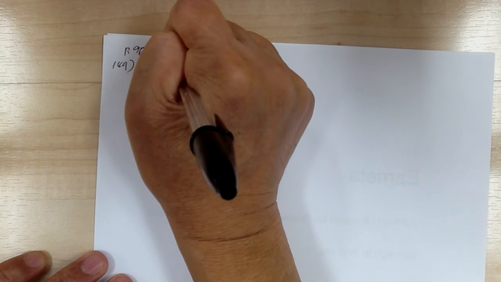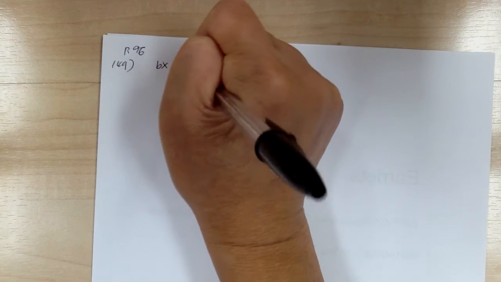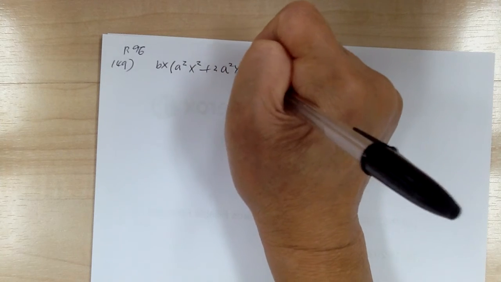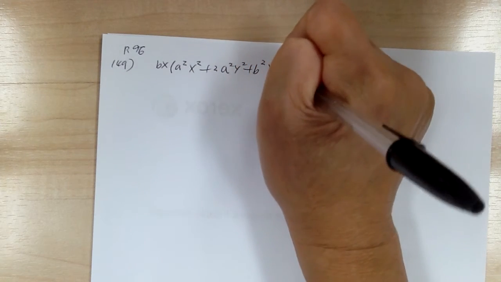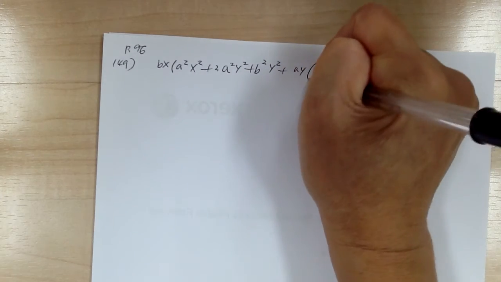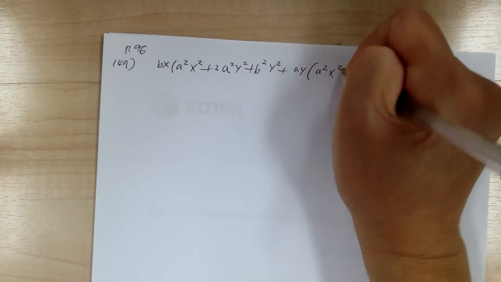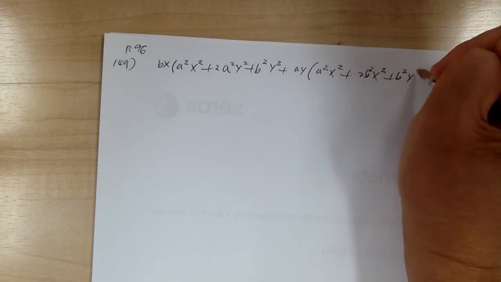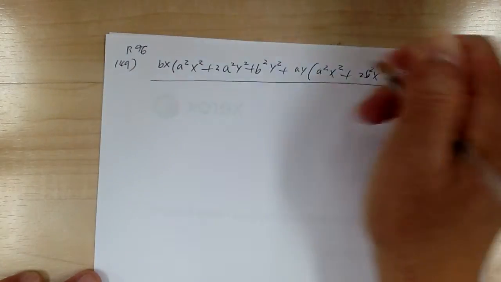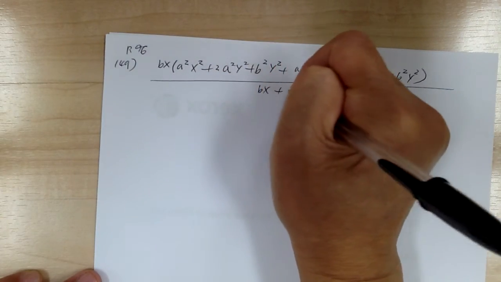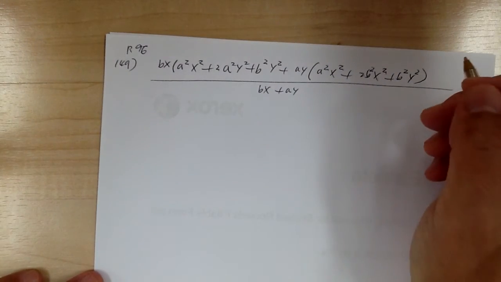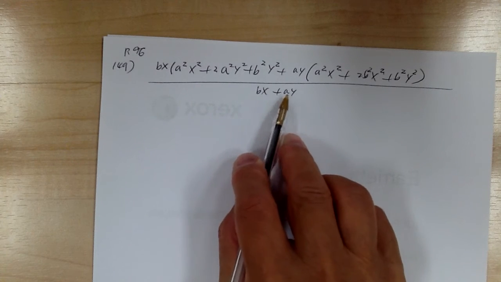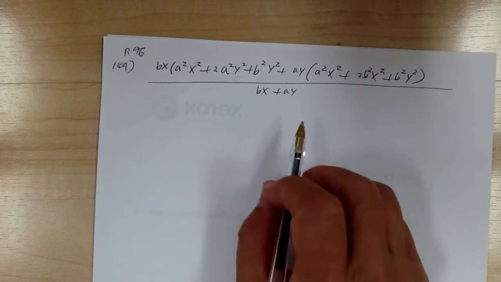You have bx times a squared x squared plus 2a squared y squared plus b squared y squared, plus ay times a squared x squared plus 2b squared x squared plus b squared y squared, and this whole thing over bx plus ay. It's kind of messy, and in order to simplify, you're probably going to end up with bx plus ay somehow, so that you can cancel things out.